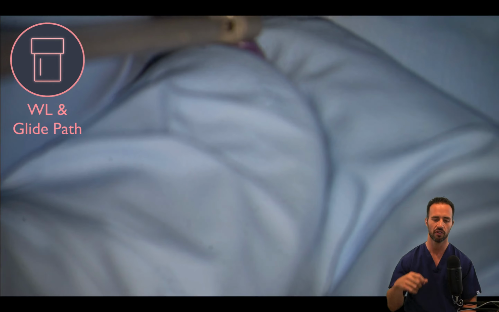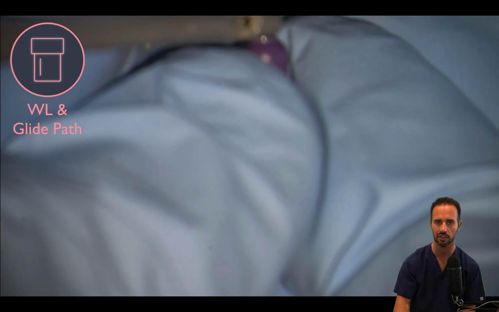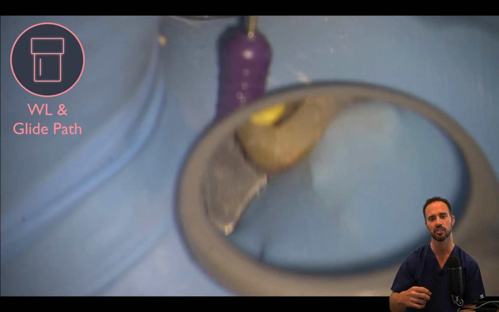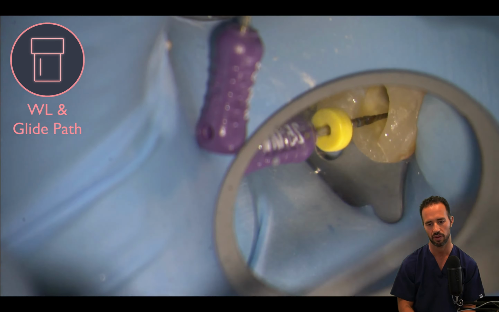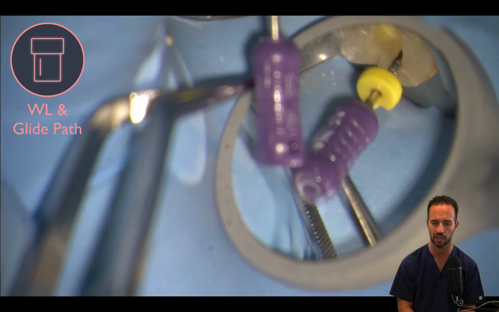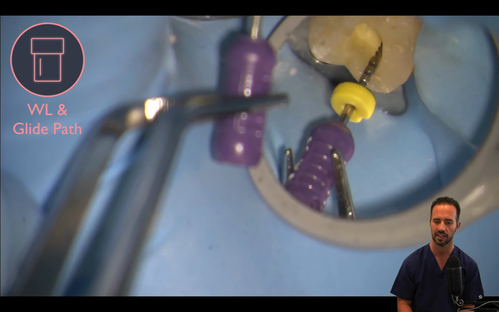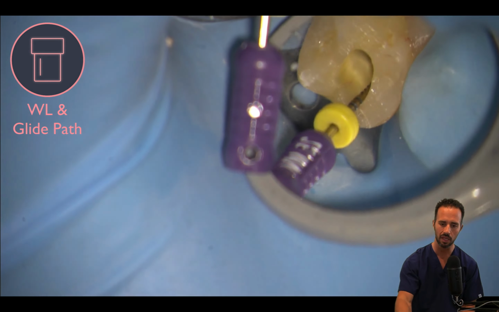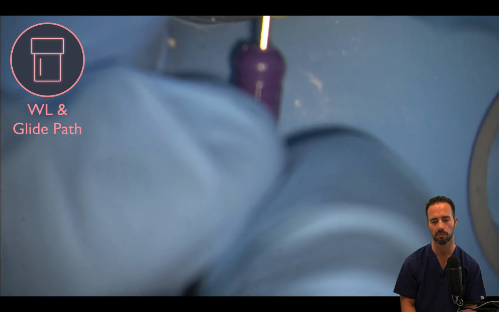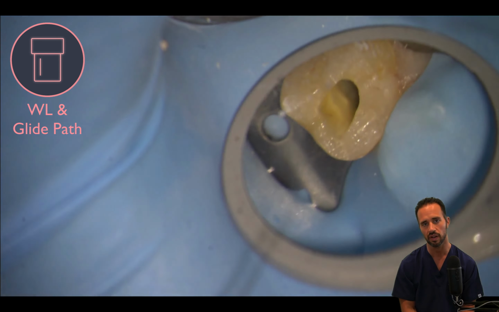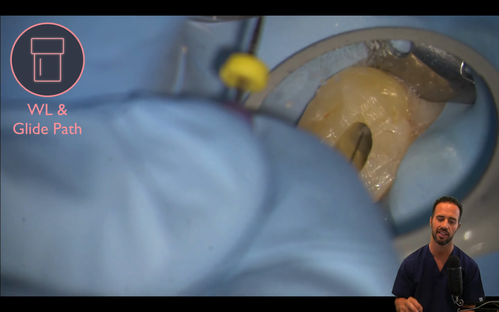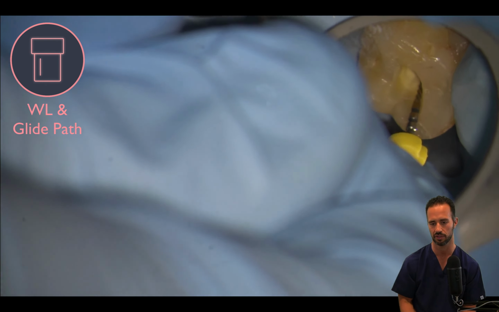So here we've progressed obviously to our working length determination and our glide path preparation. And I got my 10 file here. This is a 10C file, and it's being introduced into our MB. Our apex locator was put on, and we're finding that the working length for our mesiobuccal canal is 18 millimeters.